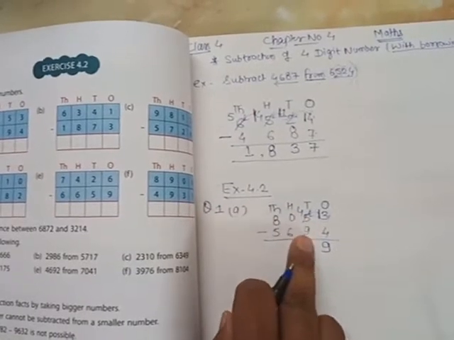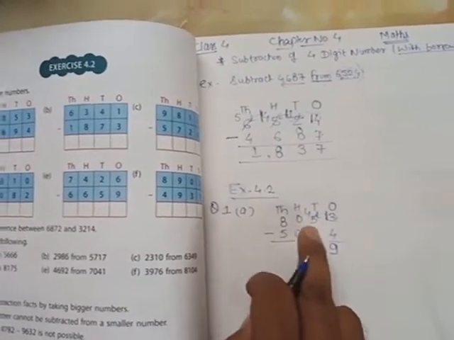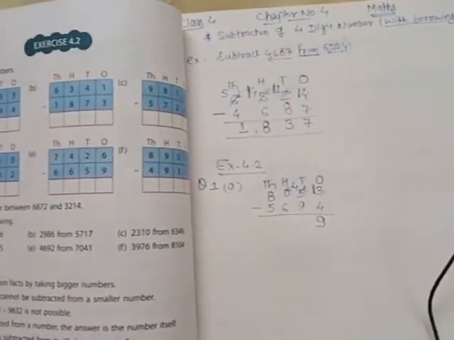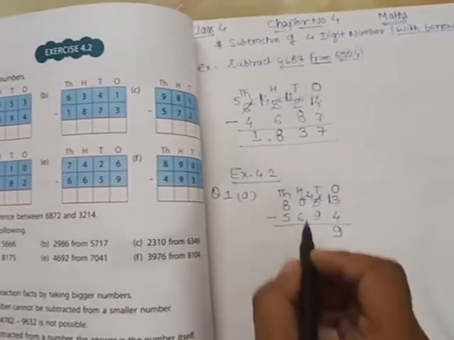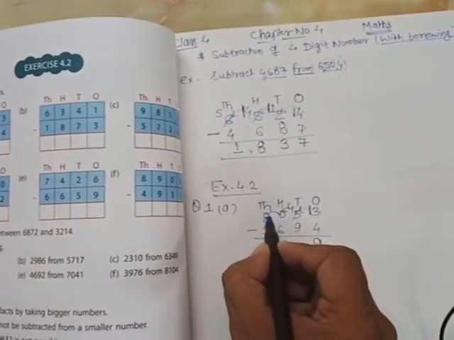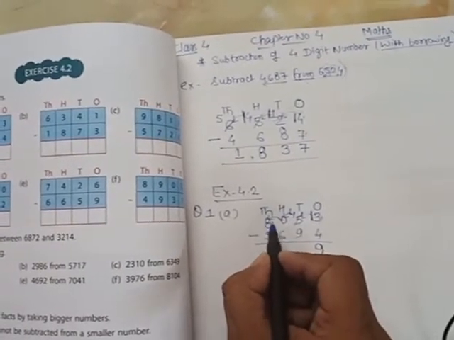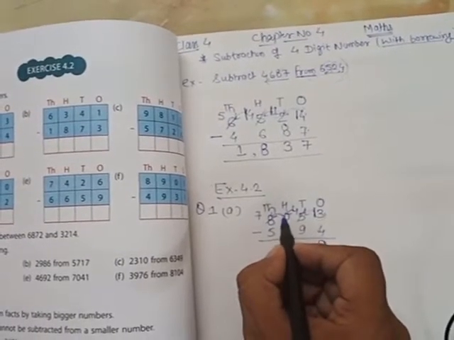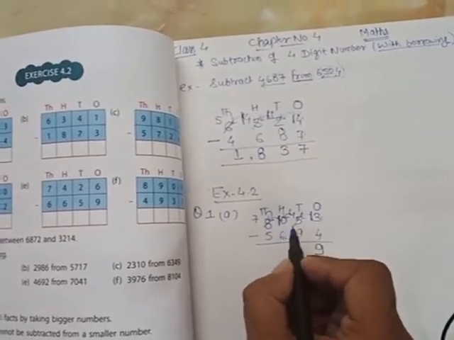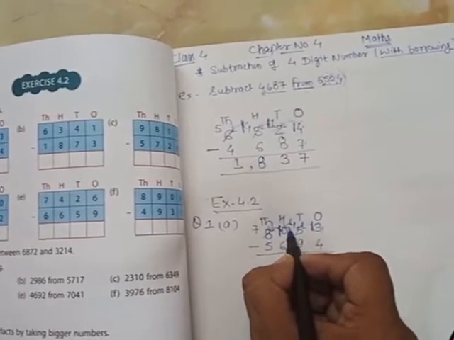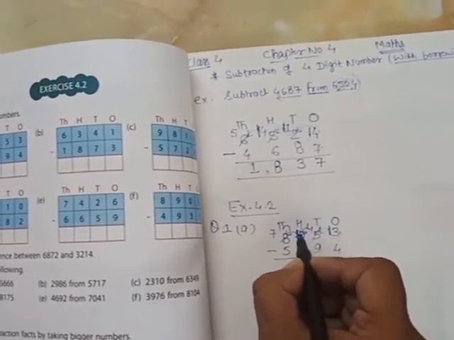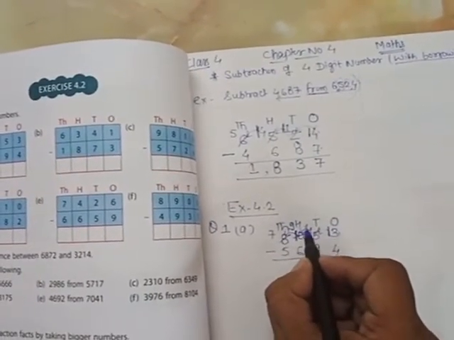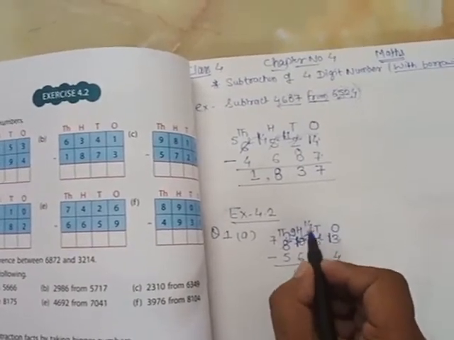Now can we subtract 9 out of 4? We can't subtract 9 out of 4. So what will the 4 do? The 4 will go to the 0 for borrowing a number, but 0 can't give anything to anyone. So what will the 0 do? The 0 will go to its neighboring number, that is 8. So 8 will be reduced to 7 and it will give one to the 0. Then 0 will become 10. Now the 10 will give one to the 4, so the 10 will become 9 and the 4 will become 14.